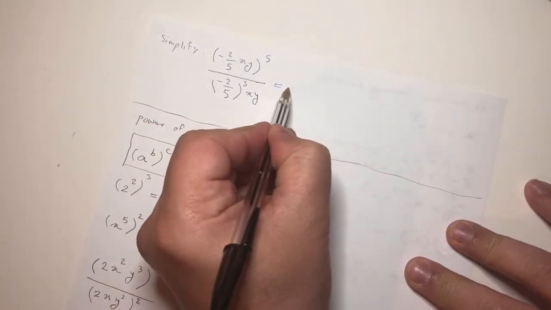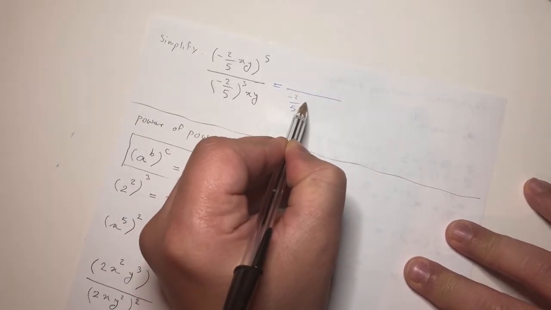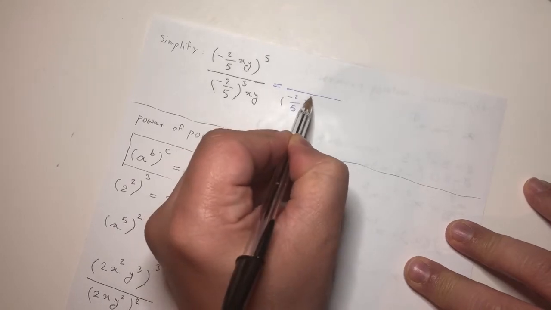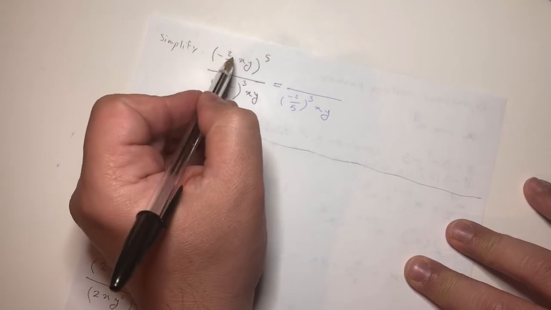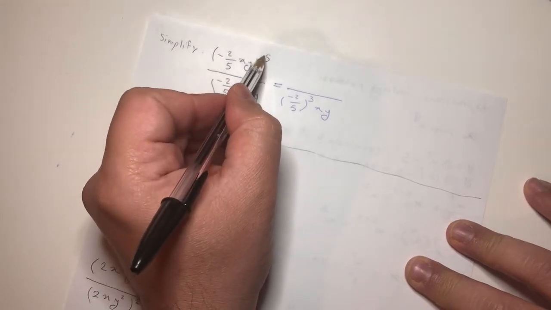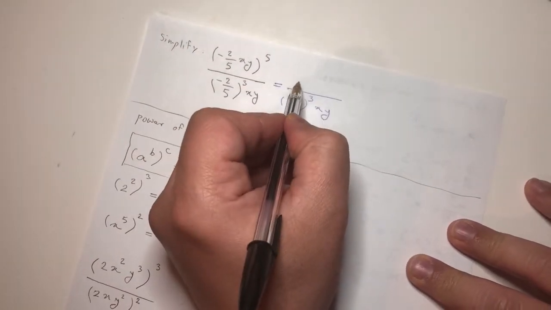But before that, we can do this. Minus 2 over 5 to the power of 3, xy. I wrote the same. In the numerator, I come and distribute this power between these guys inside the parentheses.